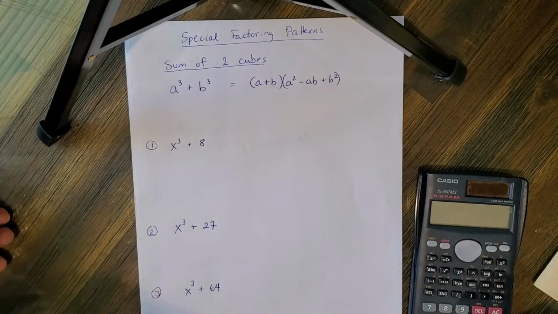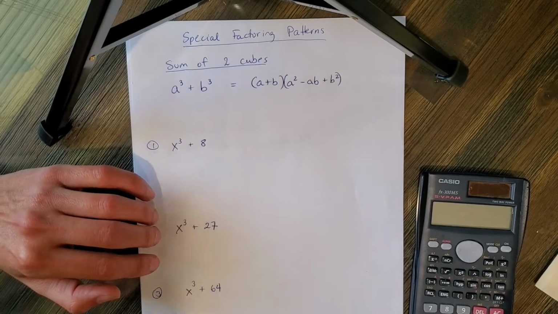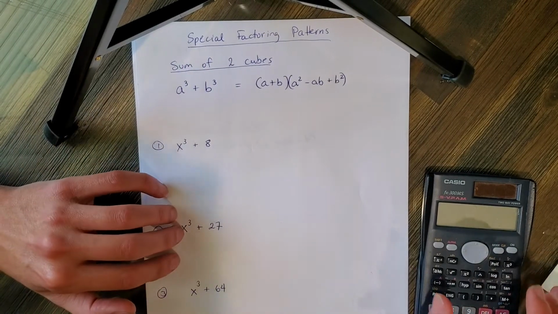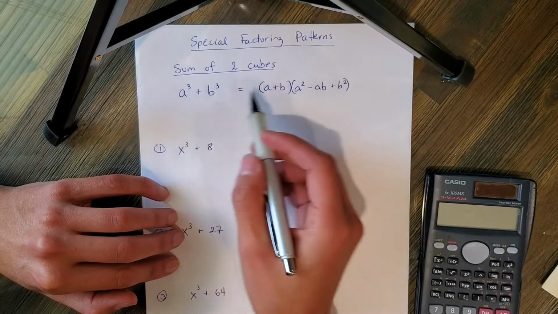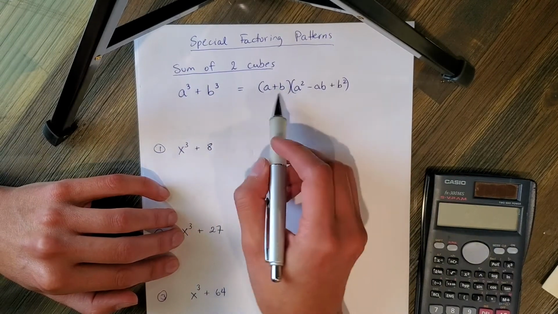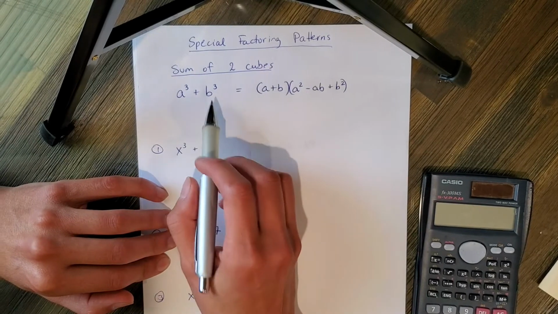Today's lesson is going to be on special factoring patterns, and we've got sum of two cubes, okay? And we're also going to do difference of two cubes. So if we ever have two cubes being added together, then we're going to factor it using this pattern given here. And so what we need to find first is the base of the cube numbers.